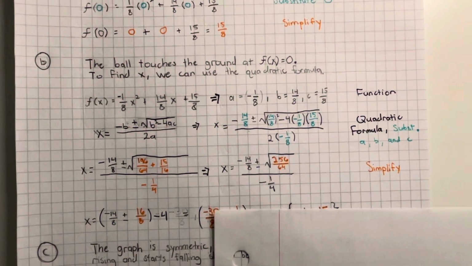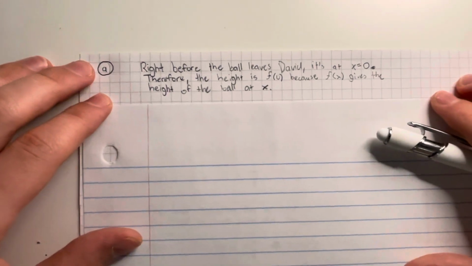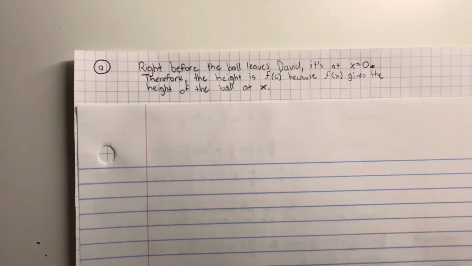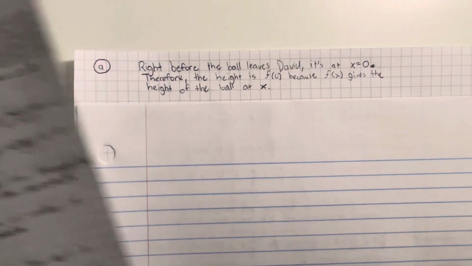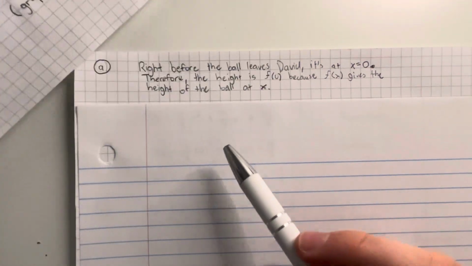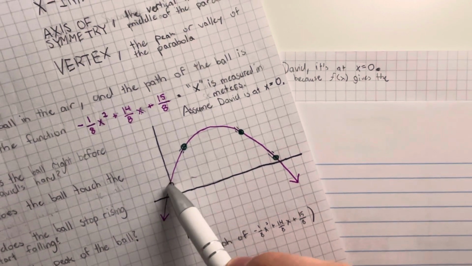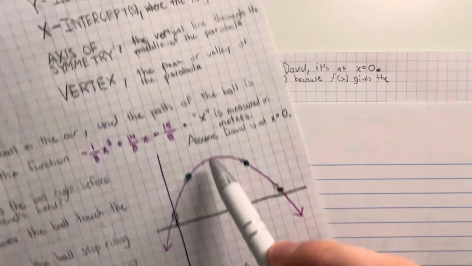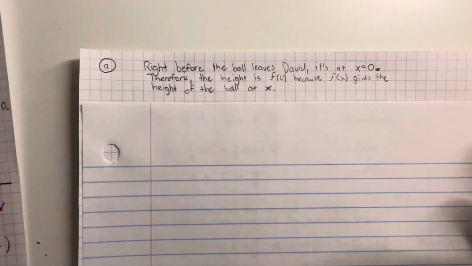So let's do part A, which is how high is the ball right before it left David's hand. Right before the ball leaves David, it's at x equals 0. Therefore, the height is the function at 0 because f of x gives the height of the ball at x. And you can see that right here. If this is David, he's about to throw it, but it hasn't left him yet. It's at 0, and we said that David is at x equals 0, just to make things easier.